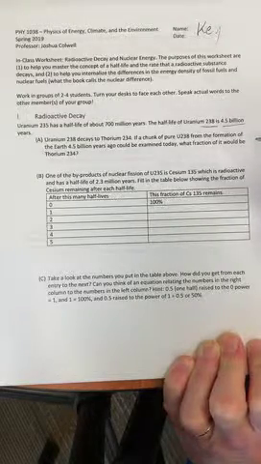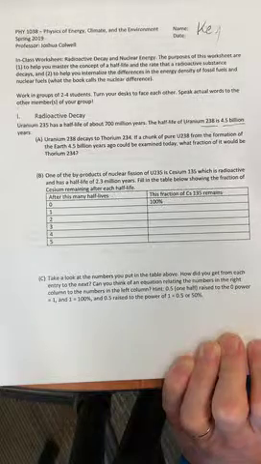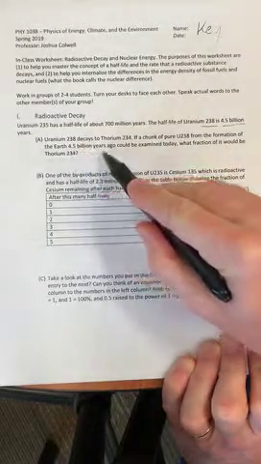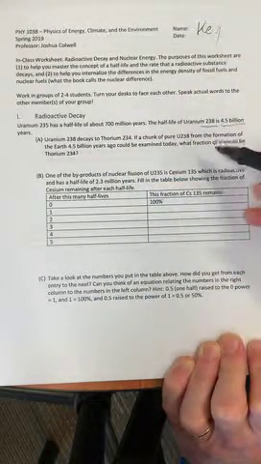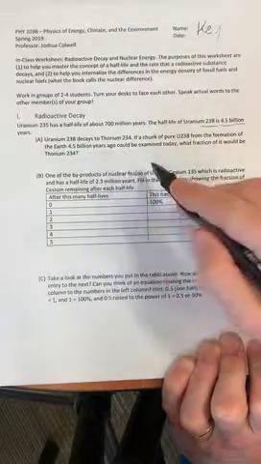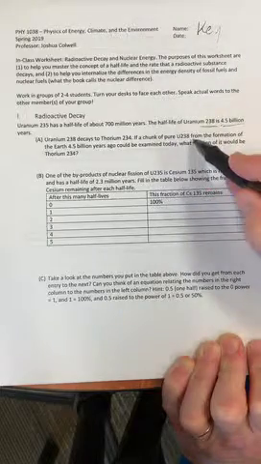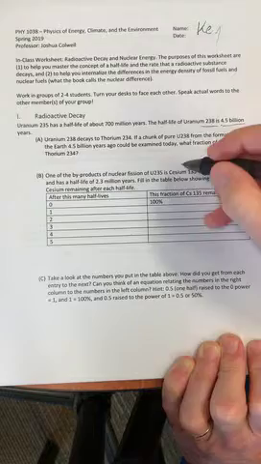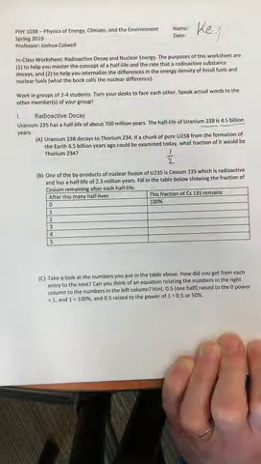For this question, it's just the definition of half-life. 4.5 billion years for this element is one half-life, which means exactly half of it will have decayed into thorium-234. So our answer is just a half.